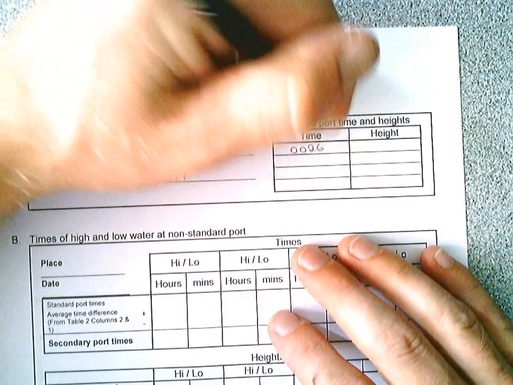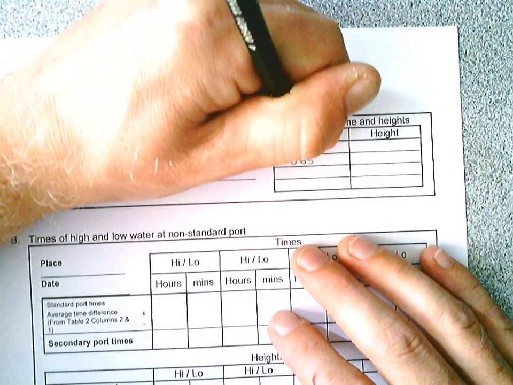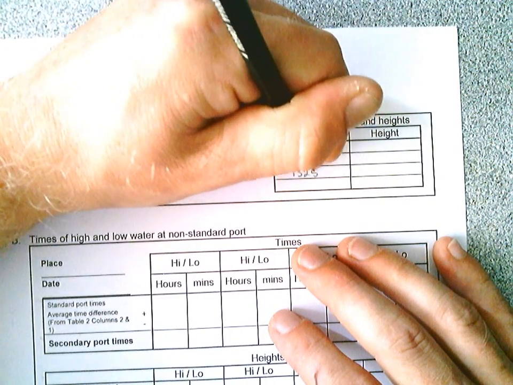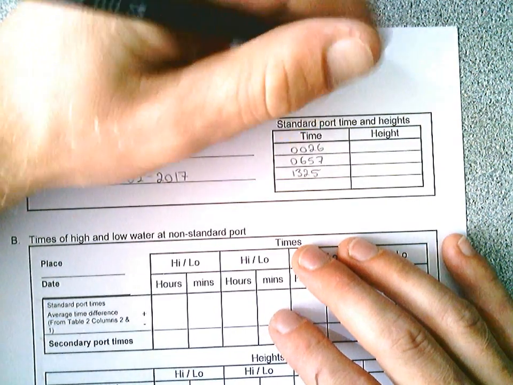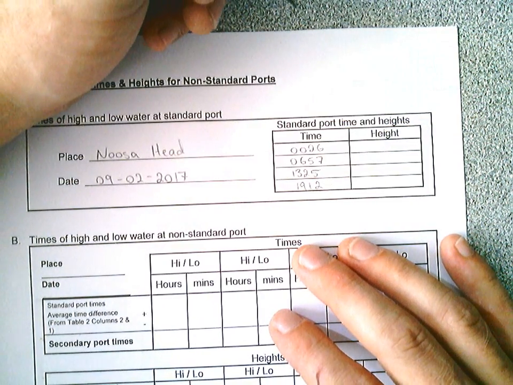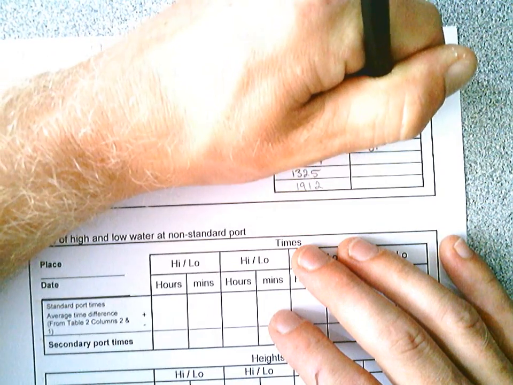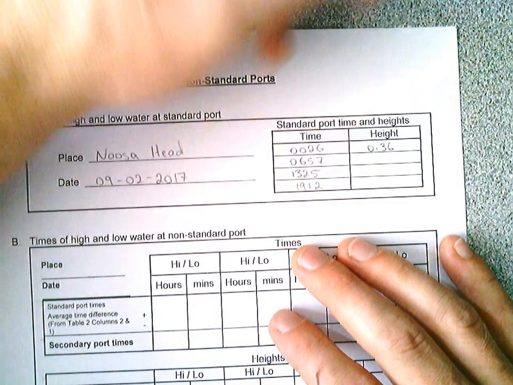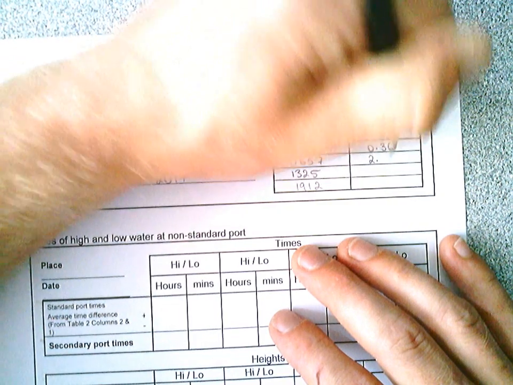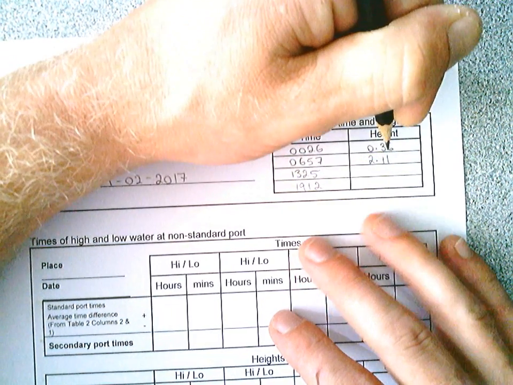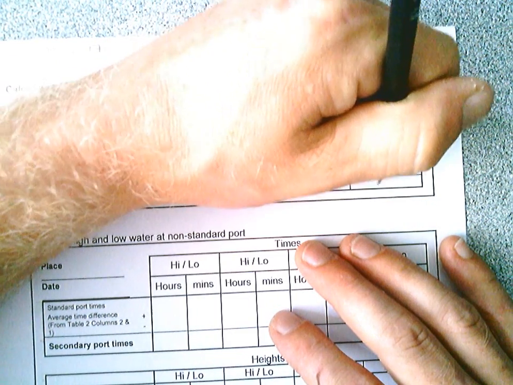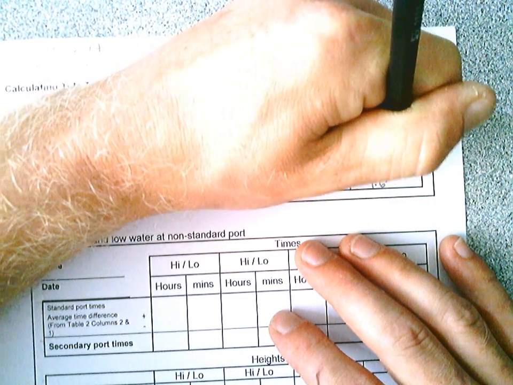0026, 0657, 1325, and 1912. Just check them to make sure that you haven't written them down wrong, because if you write them down wrong here, it's going to carry throughout part B as well as part C. So you need to be careful that you enter these in right from the get-go, and that we're not entering in values for a different date.